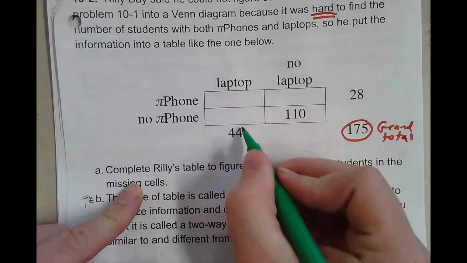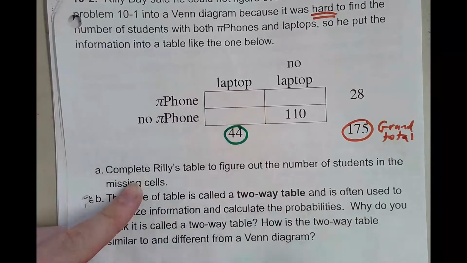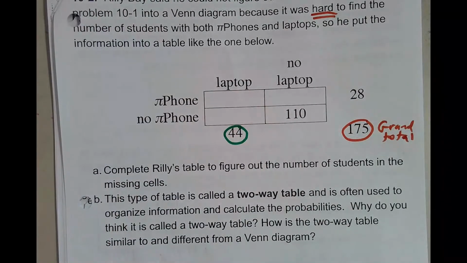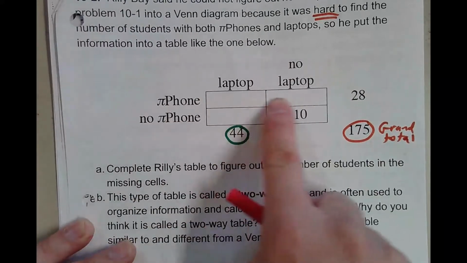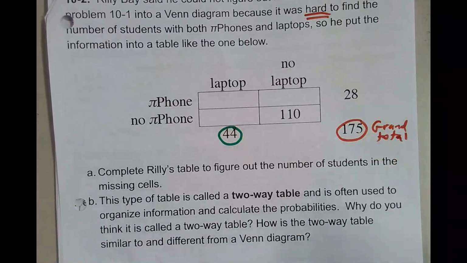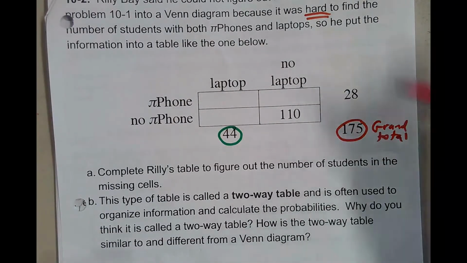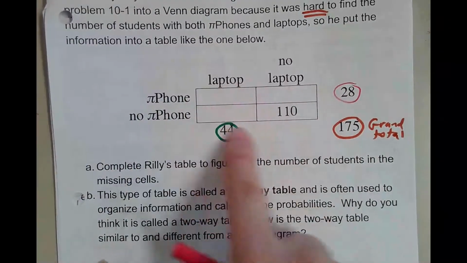In the columns, the number at the bottom is the number of people that have a laptop. For the rows, the number at the end is the number of people that have a PiPhone. And you'll see there are some missing numbers.